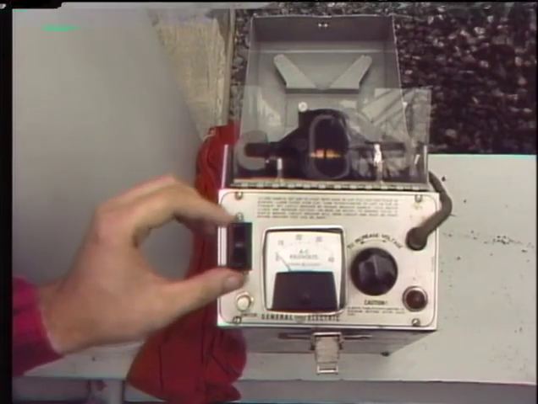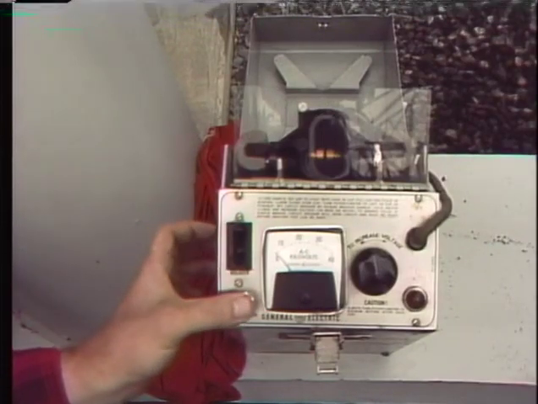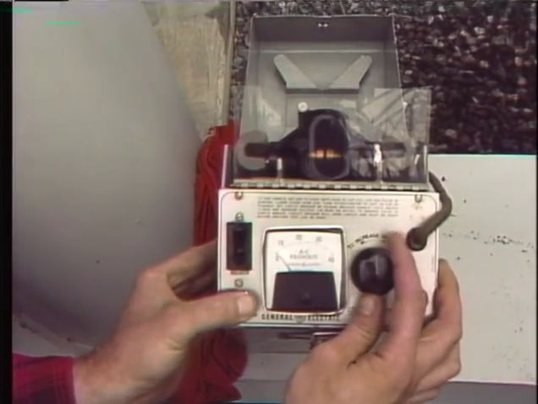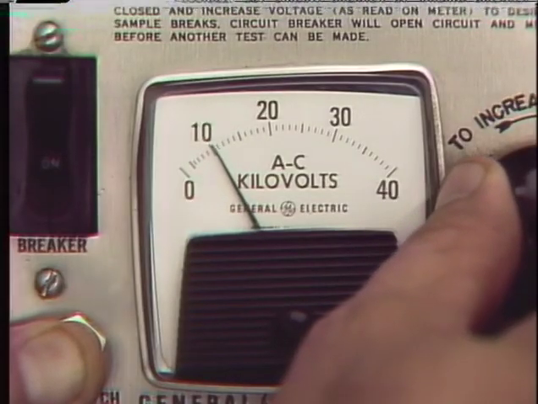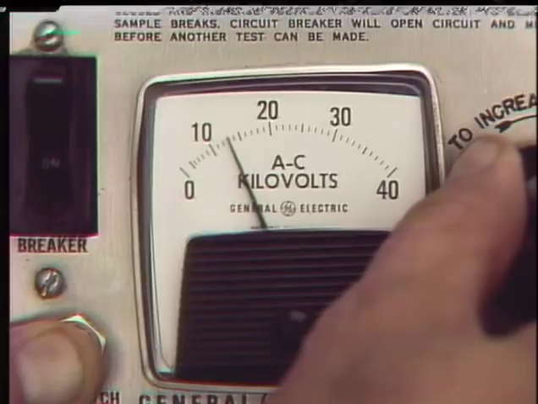The test set is switched on and a dial is turned to apply voltage to the electrodes, which are submerged in the oil. A meter in the test set indicates the increasing voltage. When the oil can no longer inhibit current flow, it becomes a conductor, and current jumps the gap from one electrode to the other. This is called breakdown.